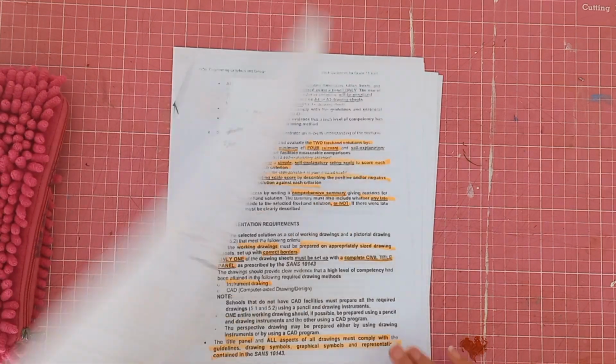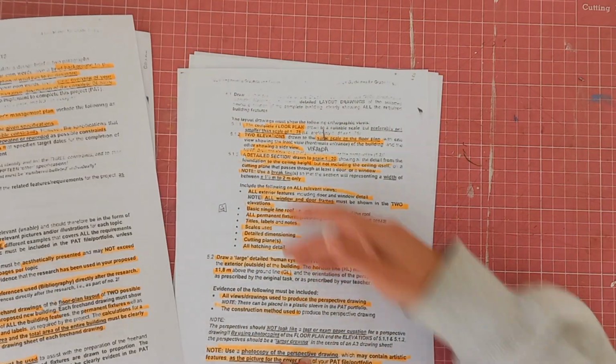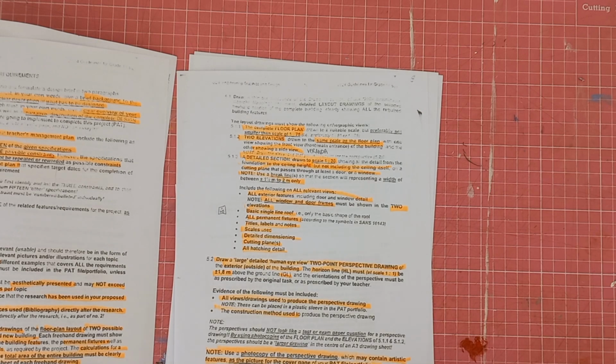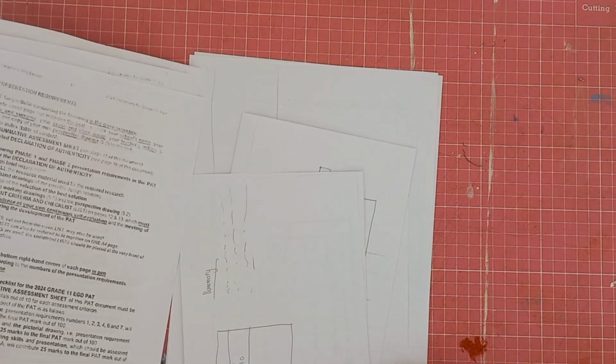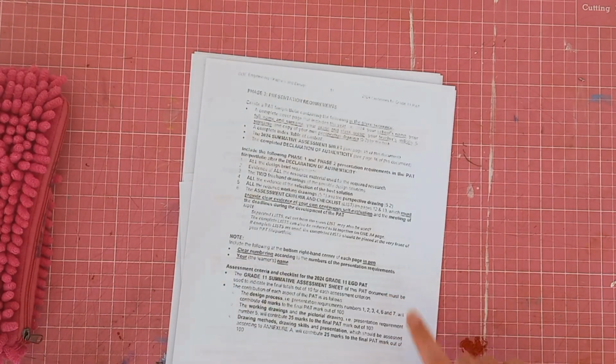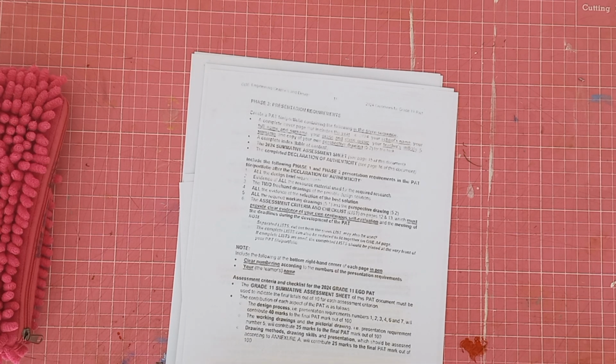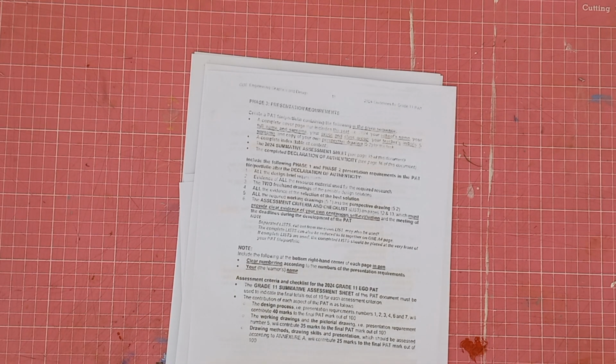Okay, so we've basically gone through everything that you need to do, from your research and your freehand drawings to your fixed drawings, and we are now on phase 3 of the PAT. Phase 3 is just presentational requirements. It's where you present your PAT to whoever is going to be marking it. It is essential that you make it as neat, tidy and presentable as possible, as it will score you bonus points once you've handed it in.